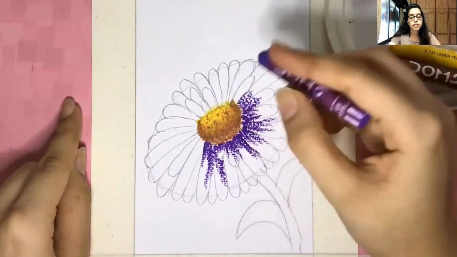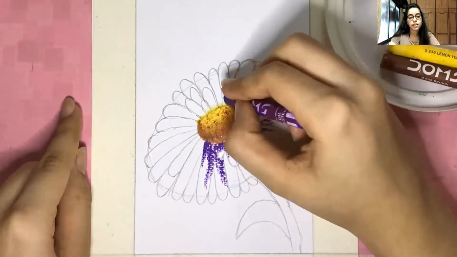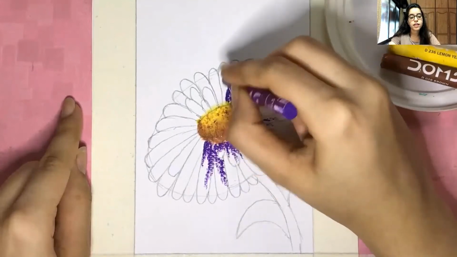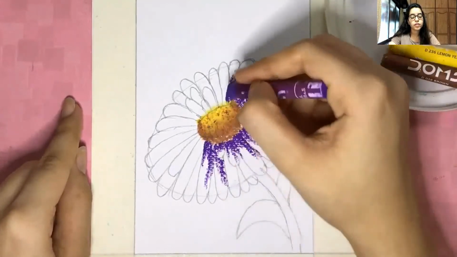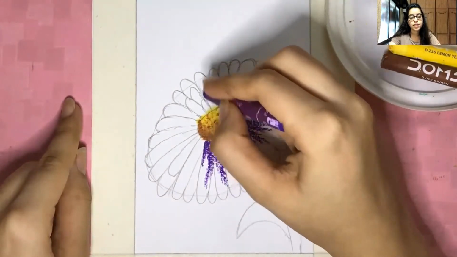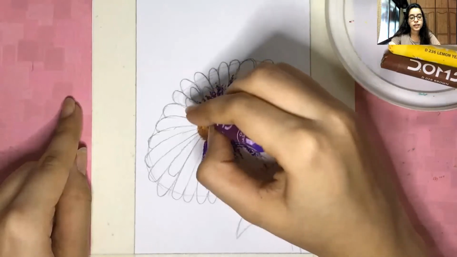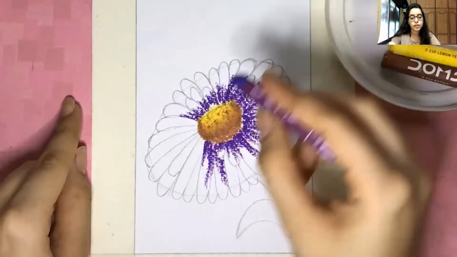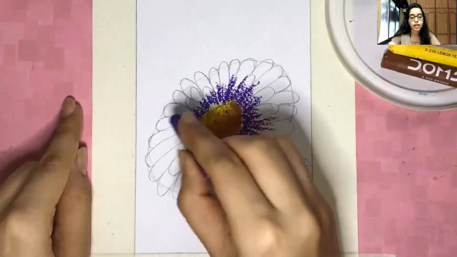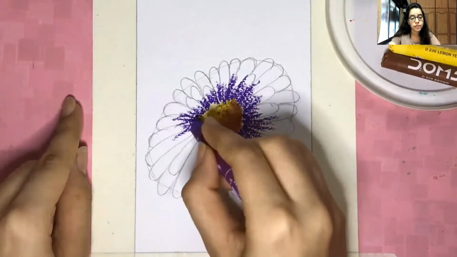We just start by giving these simple strokes at the central portion of the flower. Just giving simple strokes now. And I'm moving it only towards the central area.